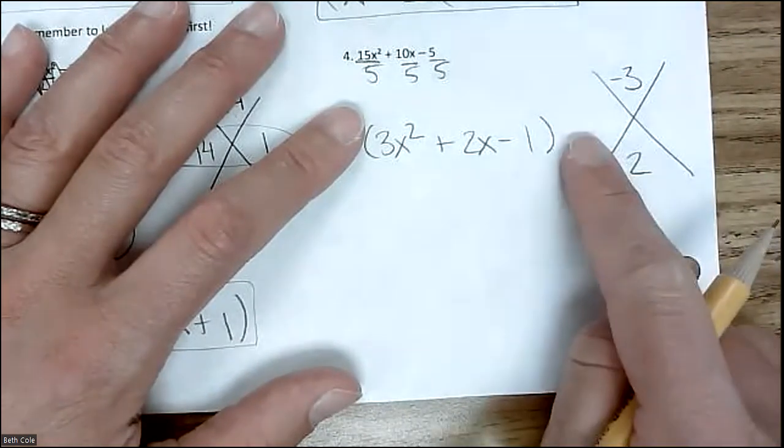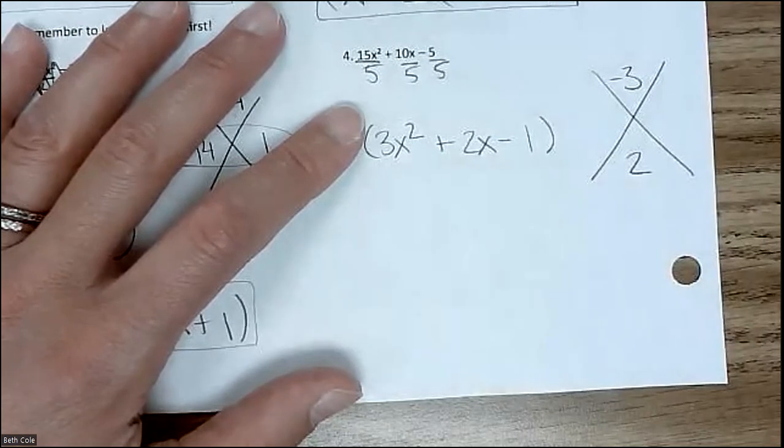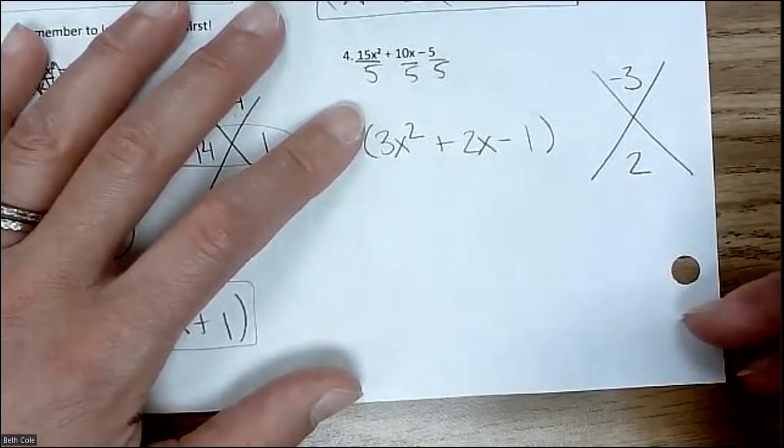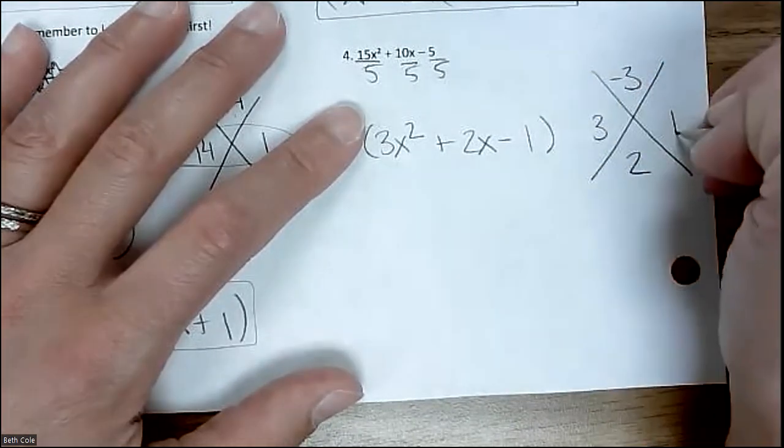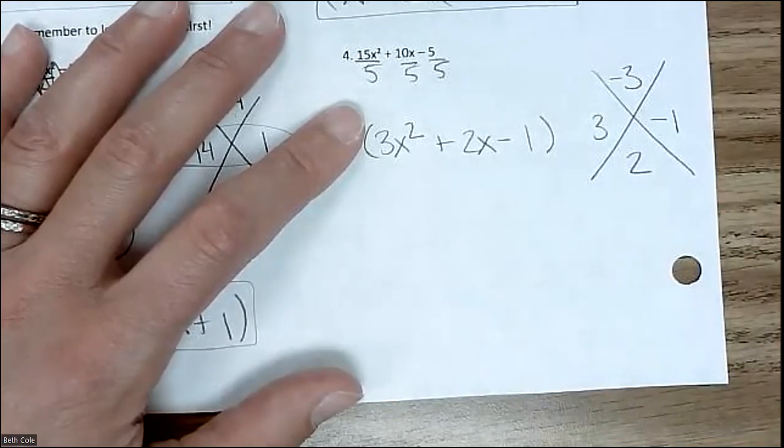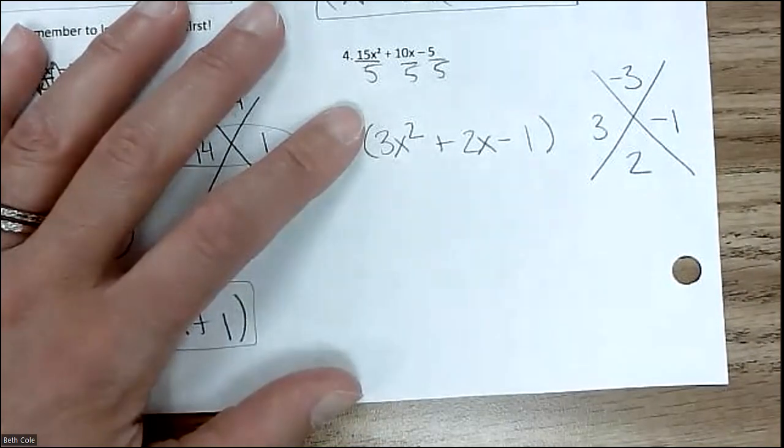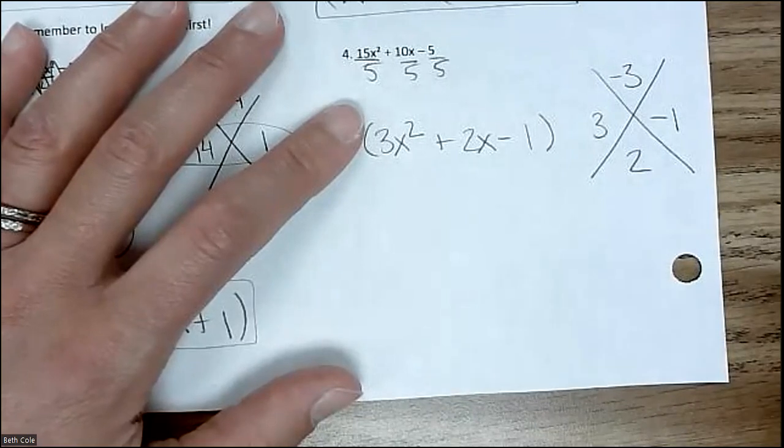Now you need numbers that multiply together to equal 3. You don't have a whole lot of choices. Be 3 and 1, and good. The 1 gets the negative. I usually figure out the numbers first, and then I worry about the negatives.